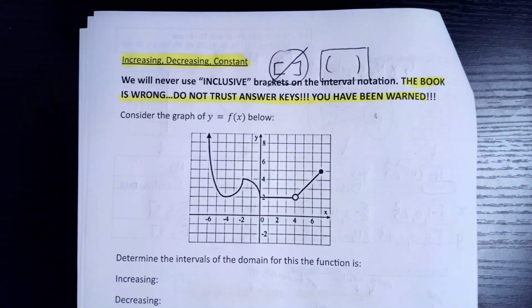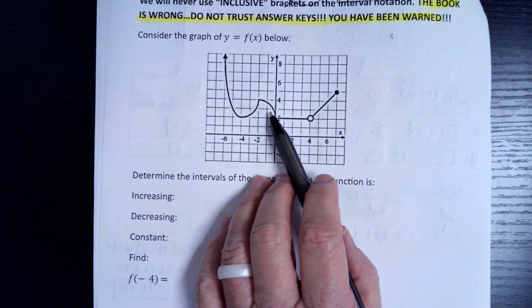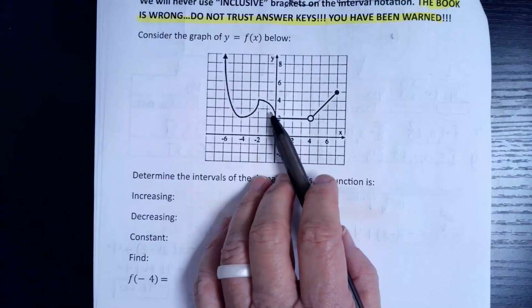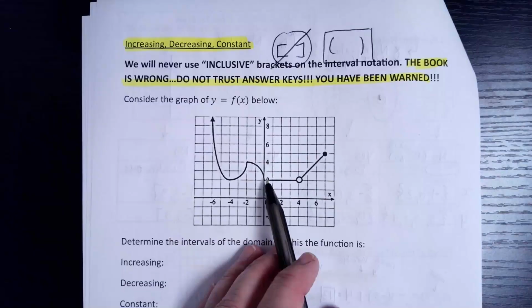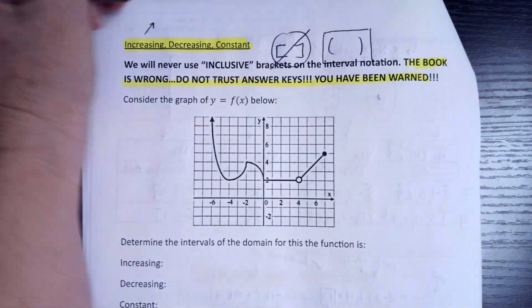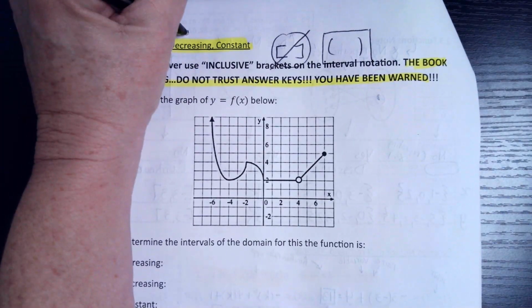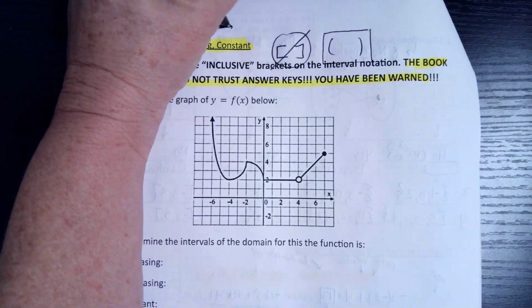Okay. This is the type of graph you might see in calculus in curve fitting at some point. It's doing some increasing in some places, it's doing some decreasing in some places, it's doing some being constant in some places. How are you going to tell the difference between increasing, decreasing, and constant? When it's increasing, it's going up. Decreasing, it's going down. And constant, it's going flat. That's not very flat. Okay.